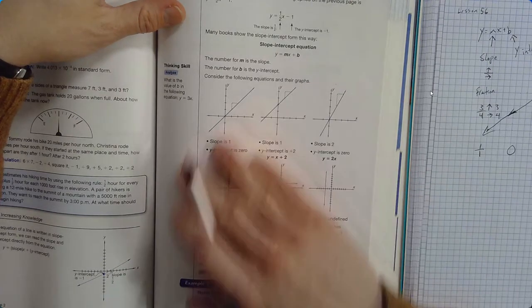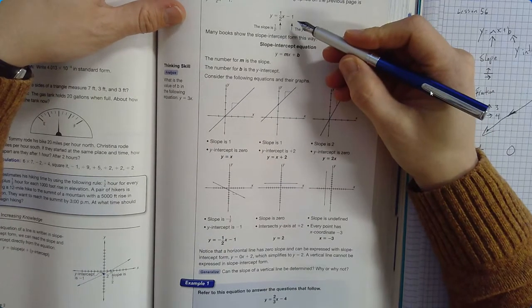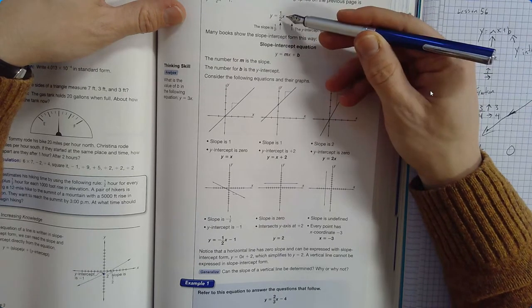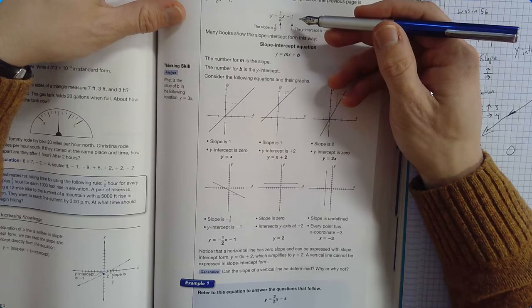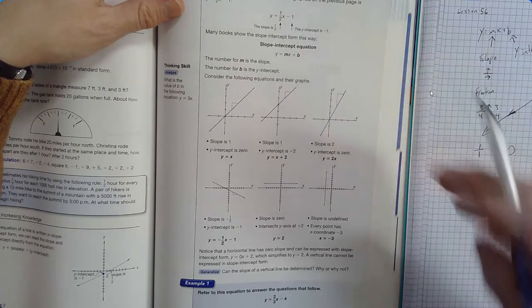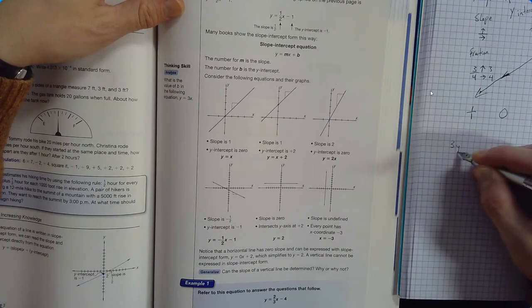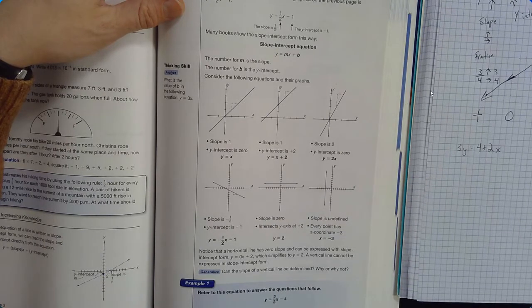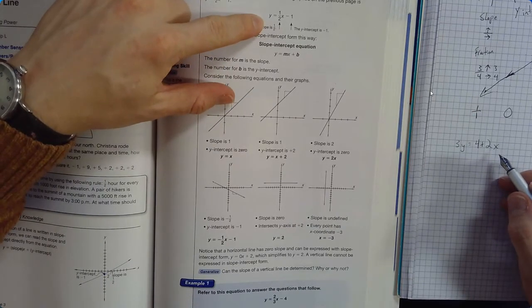In these examples, we are going to see a bunch of equations: y equals mx plus b. Whatever is being multiplied to x is our slope. Whatever is being added or subtracted from x is our y-intercept. Now, things are going to get weird later on, way later on. We're going to see things like 3y equals 4 plus 2x. Technically this is the same thing. We just have to move stuff around first.